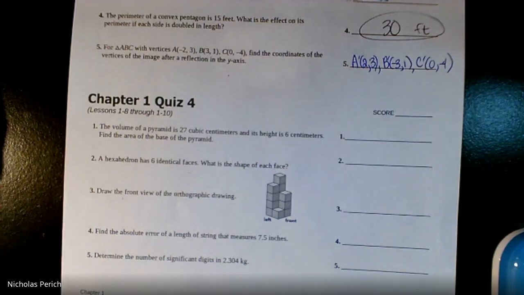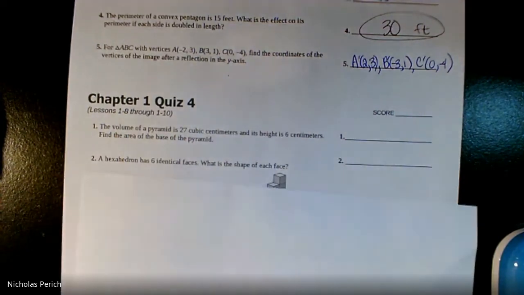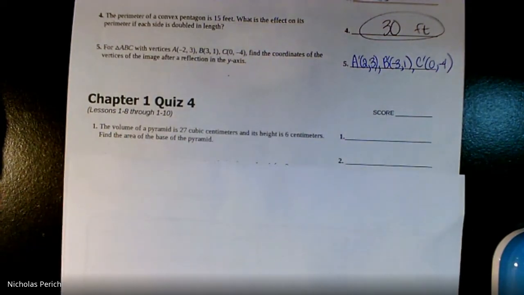The volume of a pyramid is 27 cubic centimeters and its height is 8 centimeters. Find the area of the base of the pyramid. I don't know the formula for the volume of a pyramid, so let's look it up. Volume of a pyramid formula.